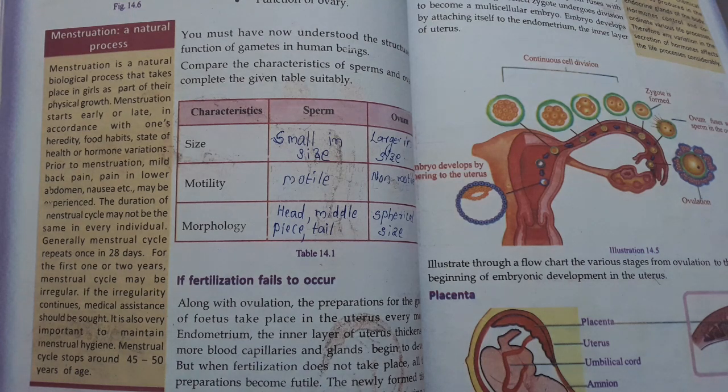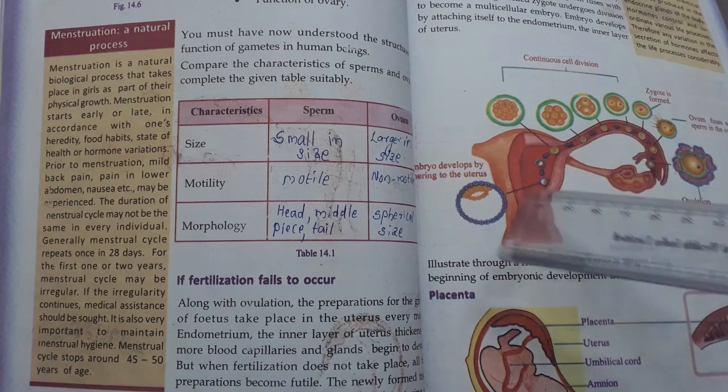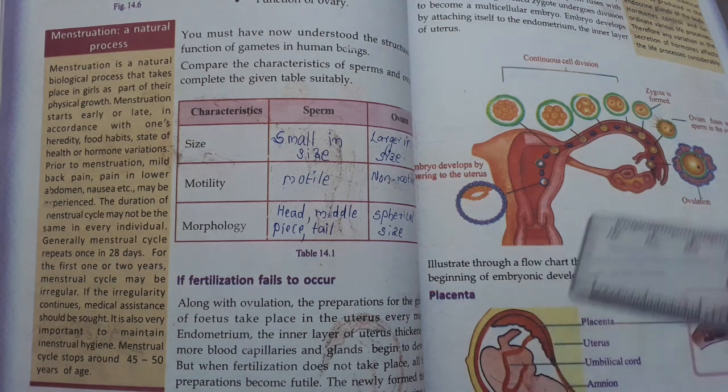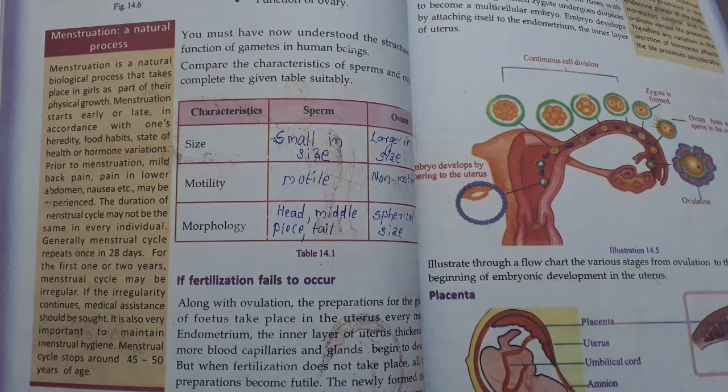See, when fertilization does not take place, all these preparations will fail. What are the preparations? Endometrium thickens and more blood capillaries are formed. These preparations fail. And these newly formed thickened cells peel off from the uterus. They peel off means they get rid from the uterus, and these tissues are eliminated through the vagina.